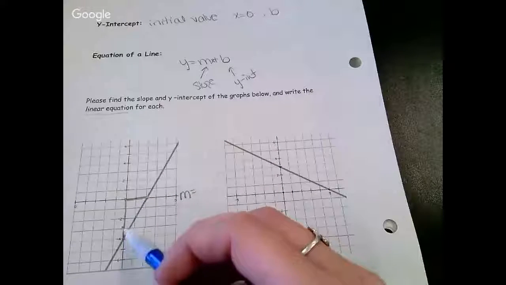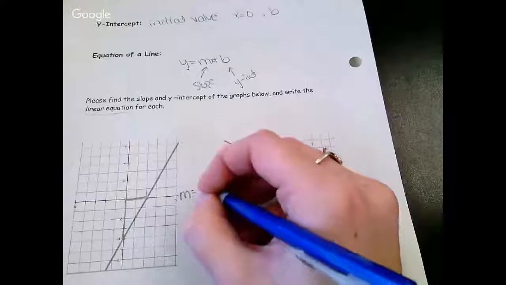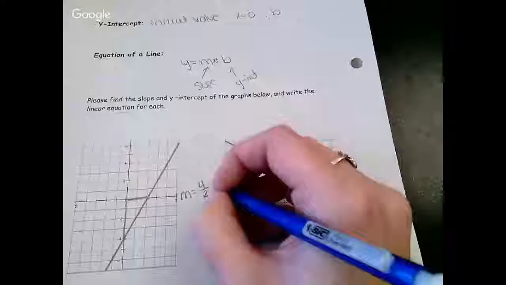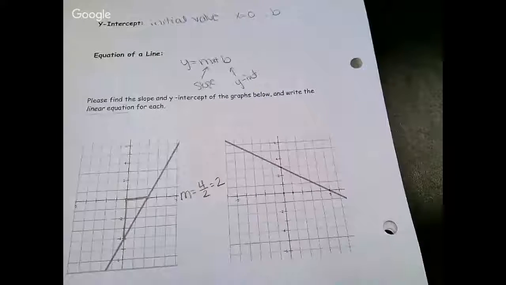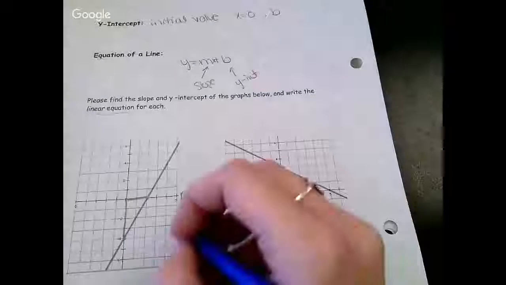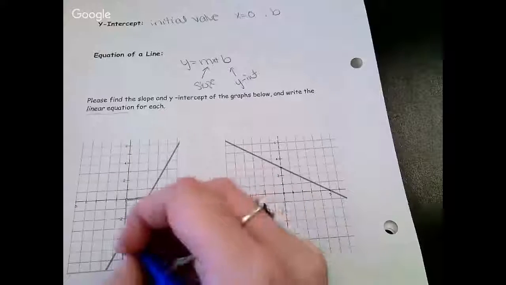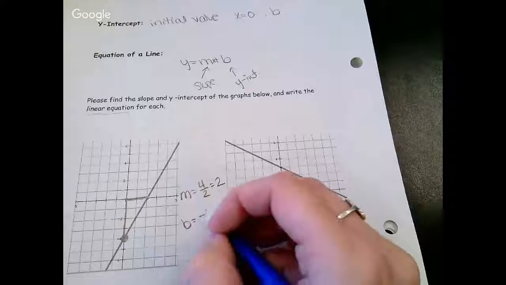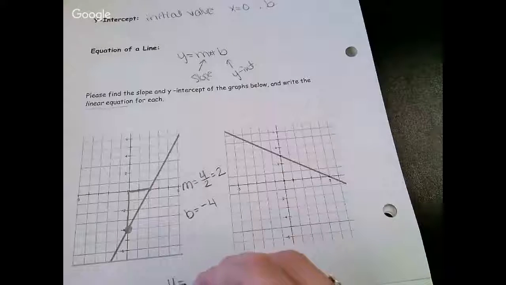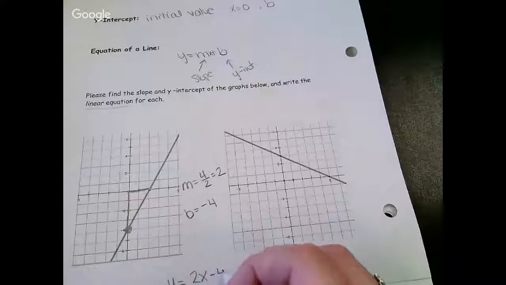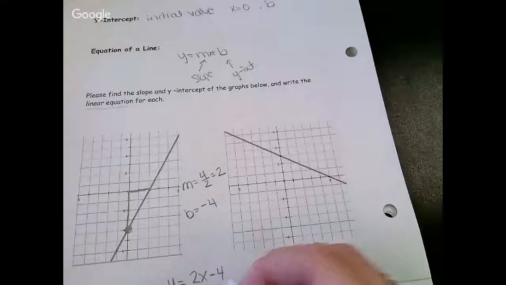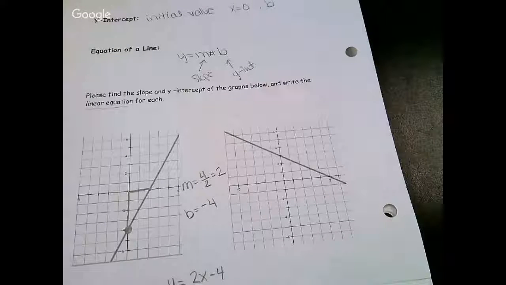So m, we went up 1, 2, 3, 4, and we went over 1, 2. So our slope is 4 over 2. Well, Miss Wall, that's just 2, right? And then our y-intercept, our b, is where our line crosses our y-axis, which is right down here at -4. So our equation is y equals 2x minus 4, right?